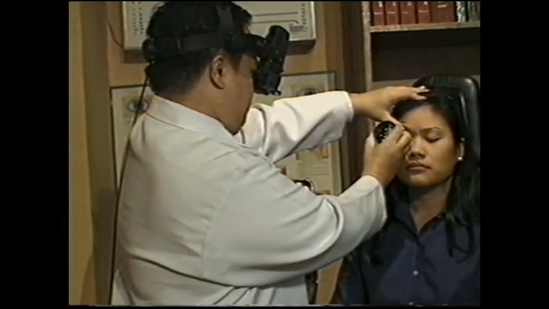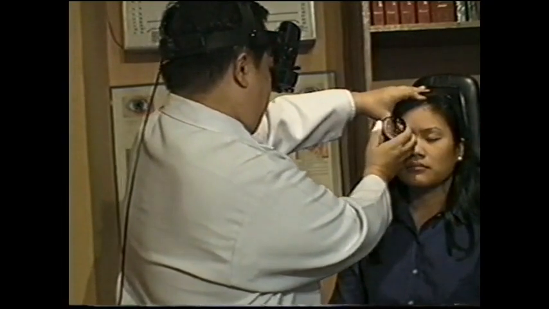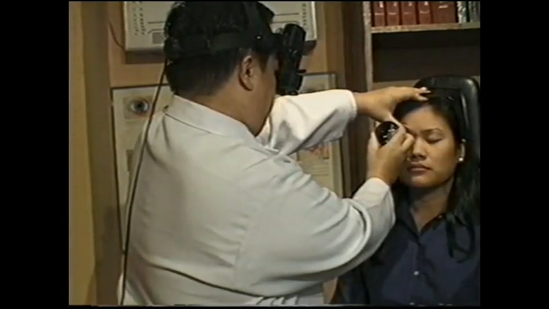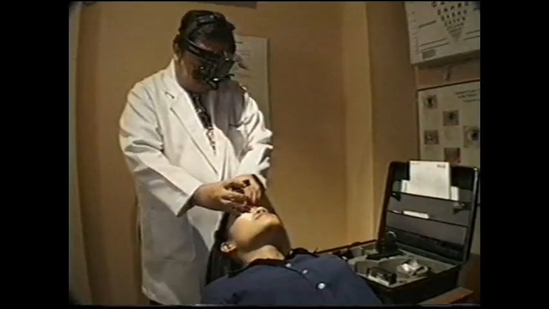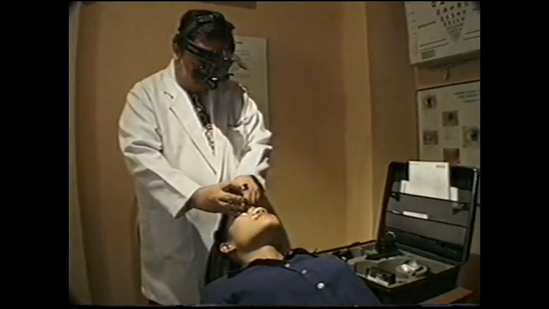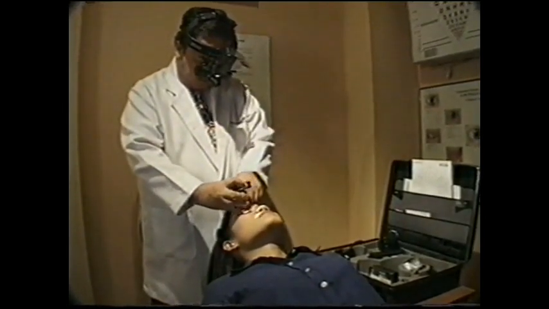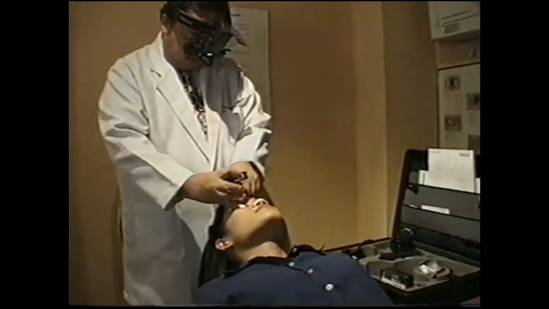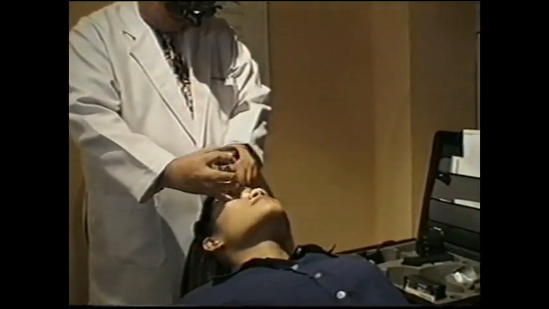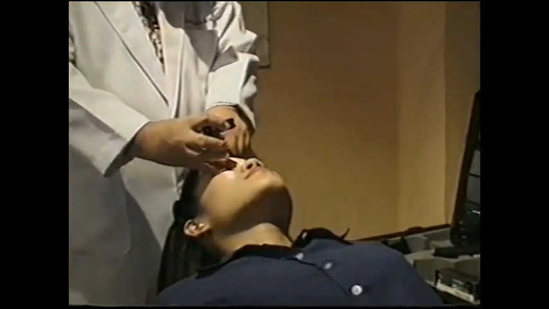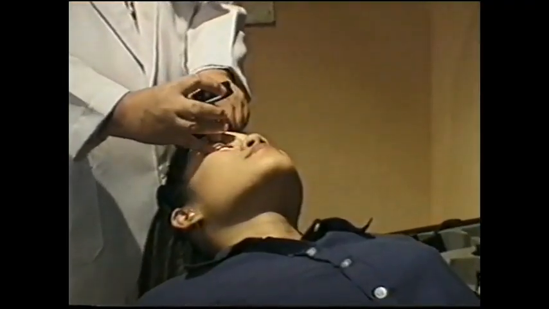Indirect ophthalmoscopy is possible to perform with the patient sitting upright in the examination chair. However, if the examination will take longer than a few minutes, or when scleral depression is to be performed, it is easier with the patient supine. The examination room should be dimly lit, and the ophthalmologist should be dark adapted.